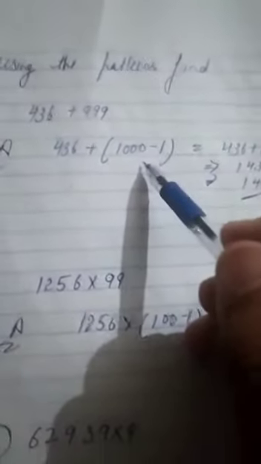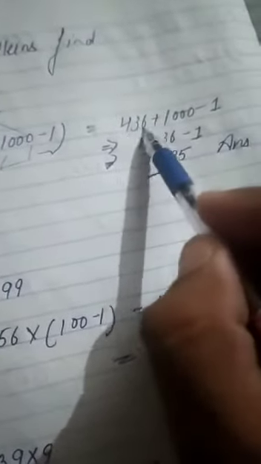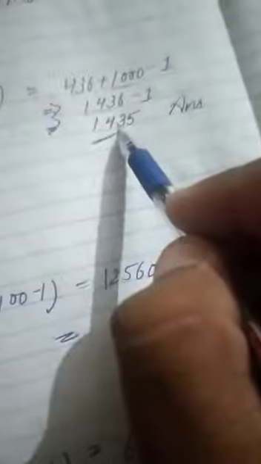Next is the fourth sum: using the pattern, find. The first sum is 436 plus 999. We have to do it simply. We know that 999 is 1000 minus 1. When we open the bracket, it comes 436 plus 1000, which is 1436. When we subtract 1 from it, it comes 1435. We are just using the pattern. This is the pattern we use in this sum.